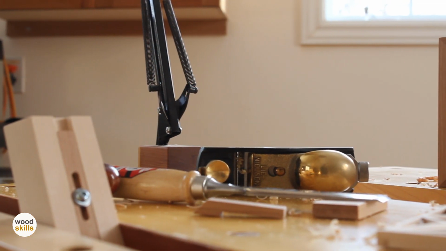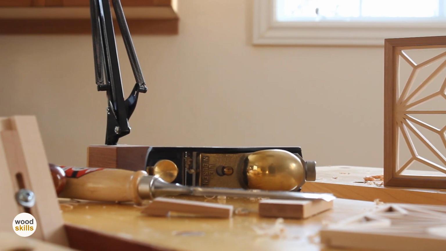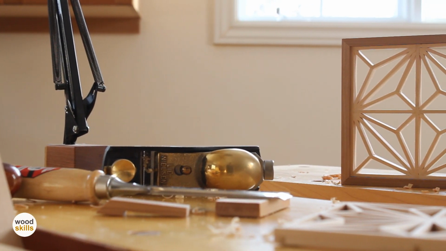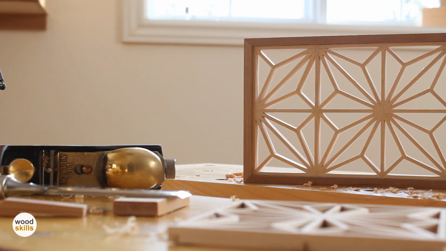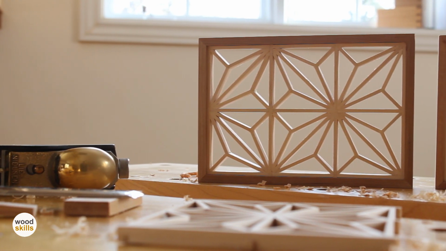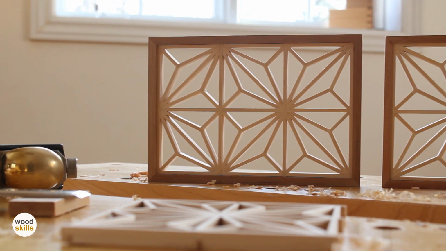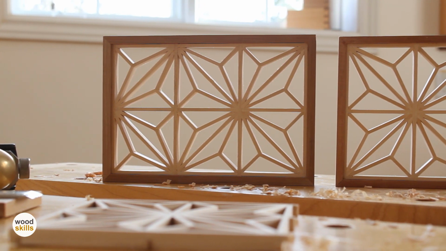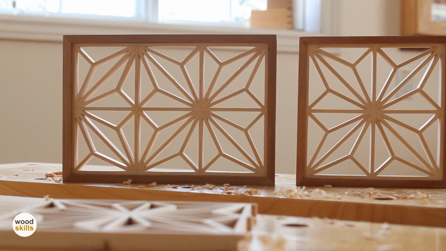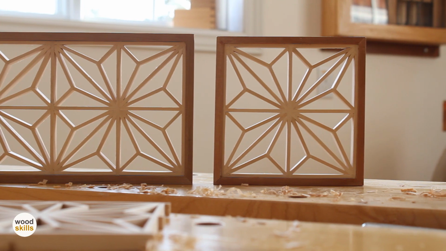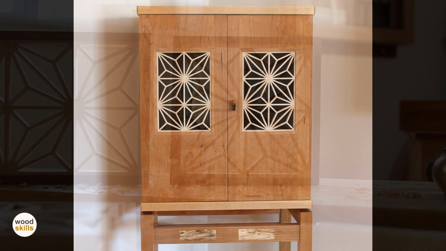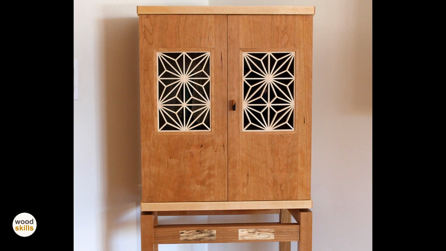This is a panoramic type shot of the completed grids. Now I've inserted them within cherry frames that I'm going to be inlaying into a piece of furniture, as you'll see very shortly. The one on the left primarily is going to be used in the cabinet doors, 2 of them. And here it is. This is a cabinet, and I've inserted the Kumiko grids within the doors in this incarnation of the cabinet.